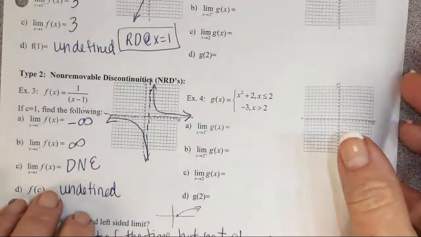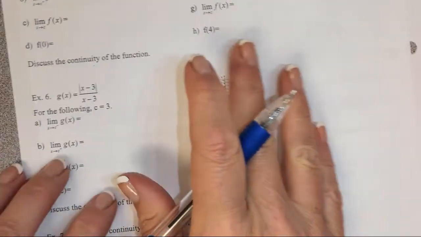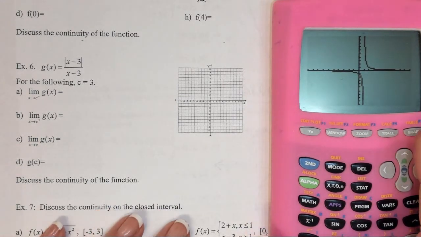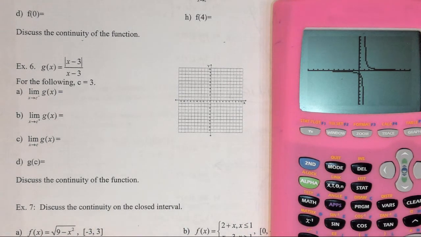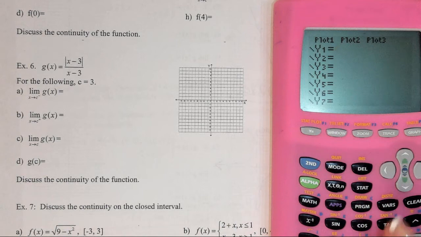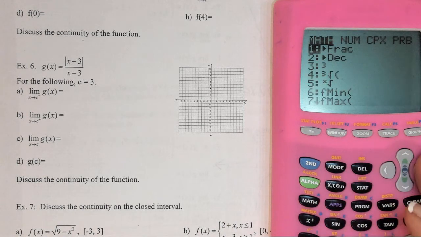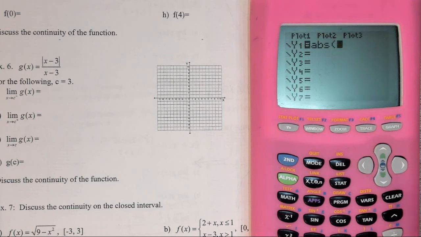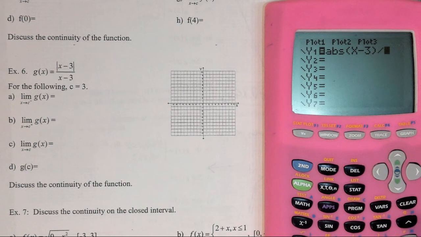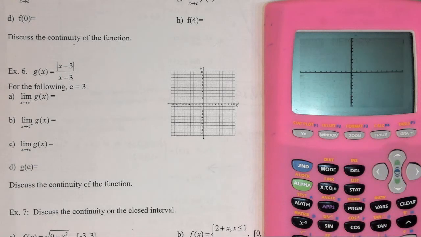All right, we're going to do one more problem today, so let's flip over on the back. We're going to take a look at example 6. This is another one of those functions that we would just really like to know what it looks like. But if you don't know what it looks like, you need to graph it. So we're going to go to y equals. We're going to go to math, over to number. ABS is absolute value. So we want the absolute value of x minus 3 divided by just x minus 3. Do a zoom 6 just to be sure our window is correct. And here's the way it looks.